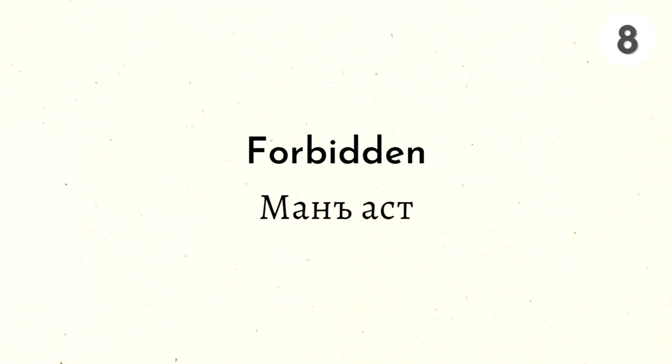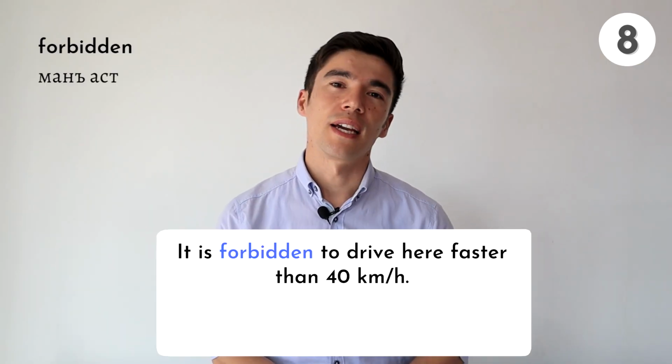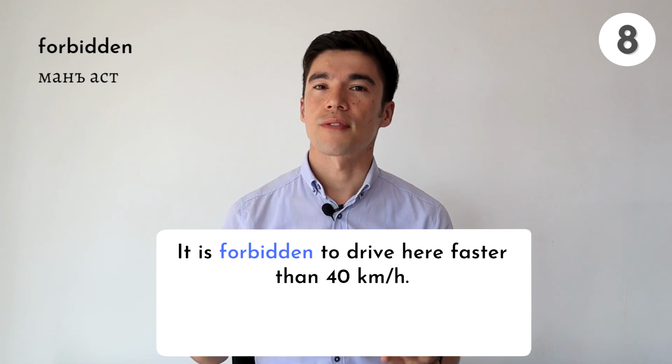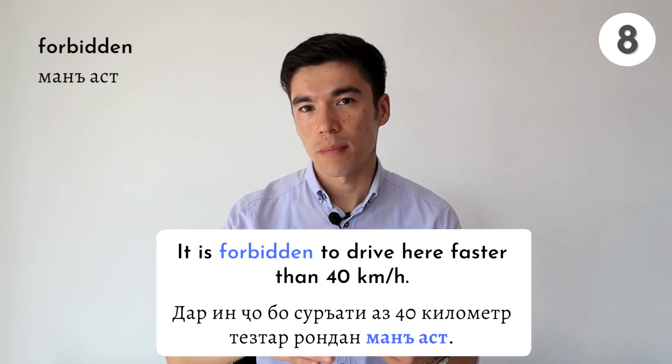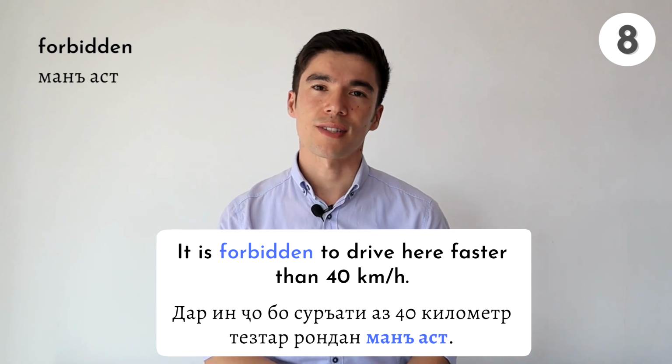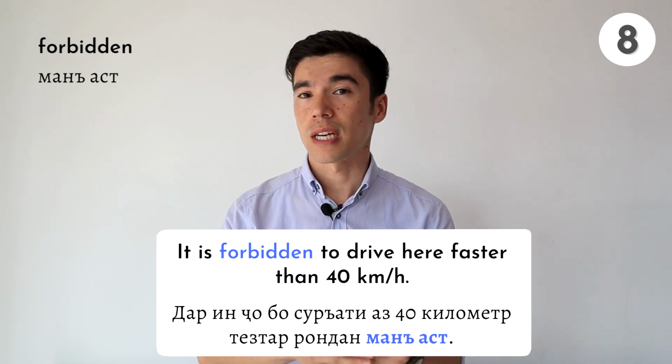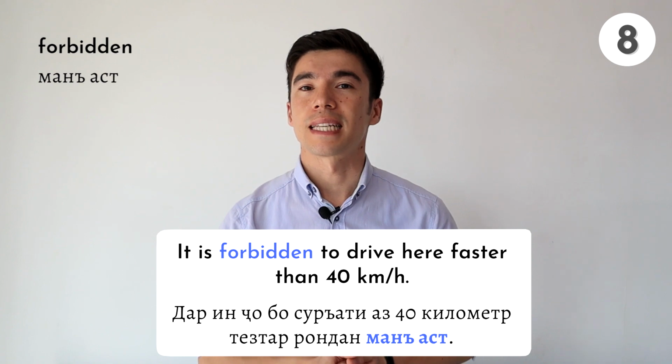Forbidden. Ман аст. It's forbidden to drive here faster than 40 km per hour. дар ин ҷо бо суръати аз 40 км тезтар рондан ман аст.